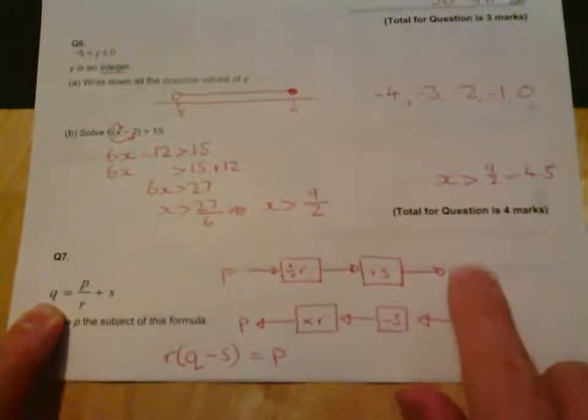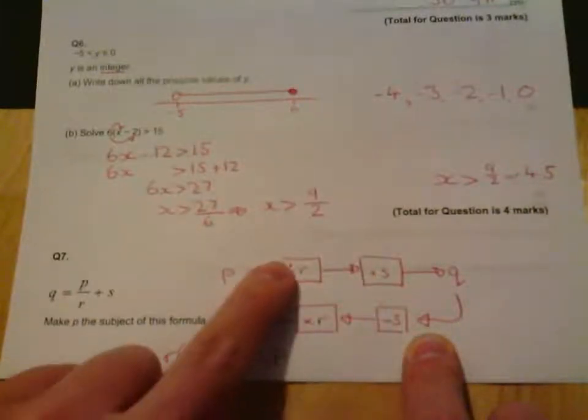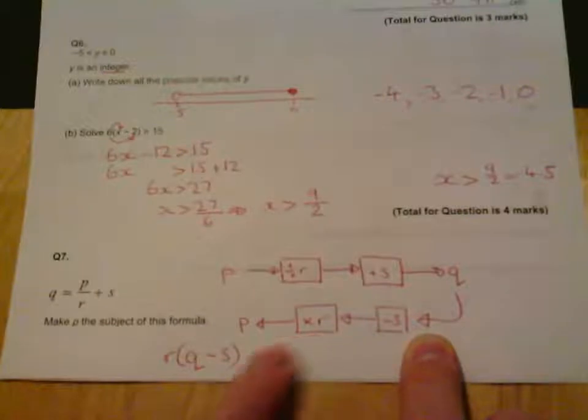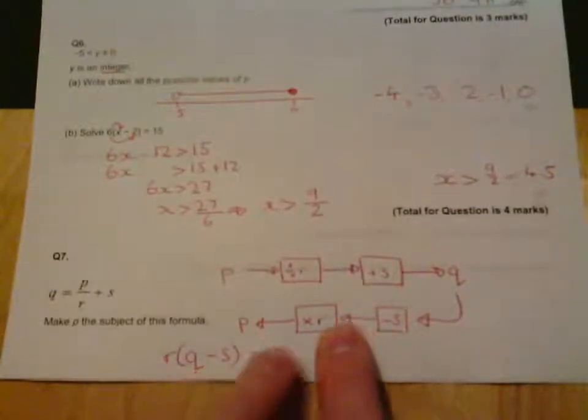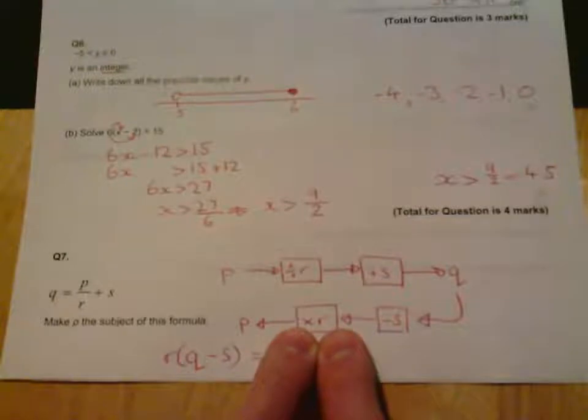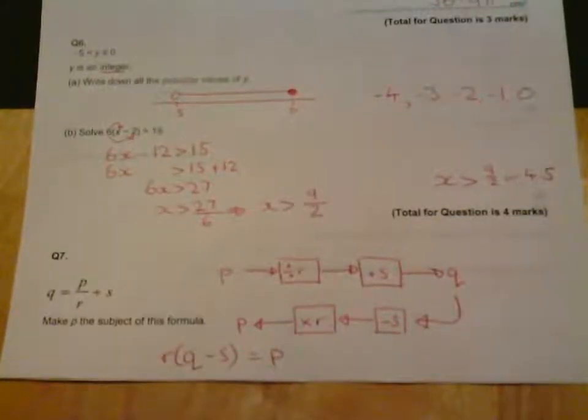So going backwards, I've got Q. Instead of adding S, I subtract S. Instead of dividing by R, I multiply by R. And the way I write that, it would be Q subtract S inside my brackets. And then I'm multiplying everything by R, hence the multiplier on the outside. And that just leaves me with P. Okay. On to the next page, which is the other way.